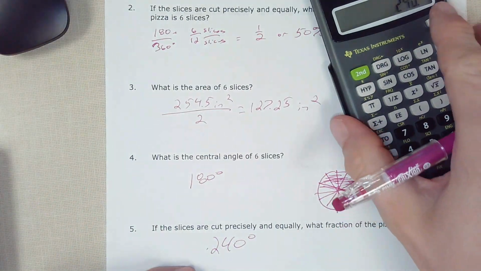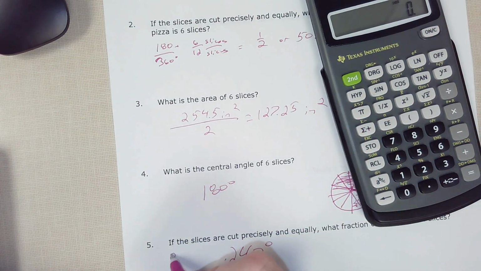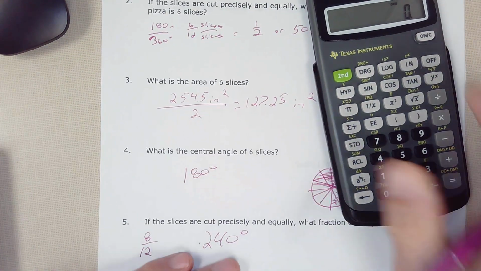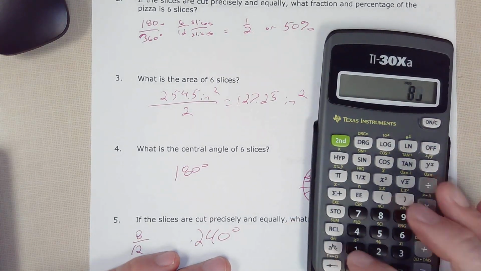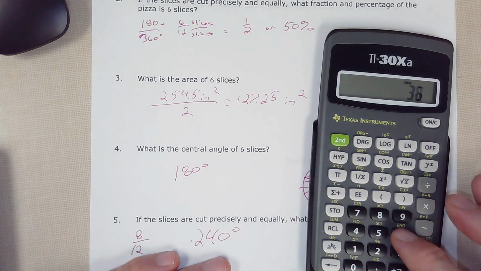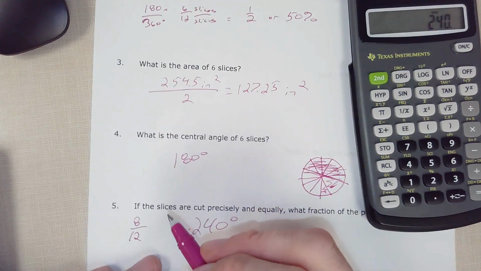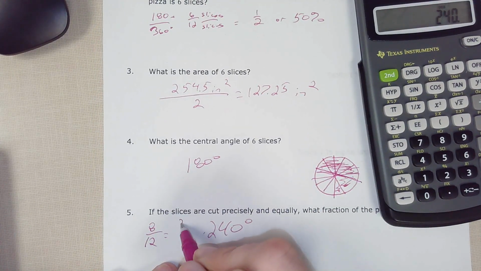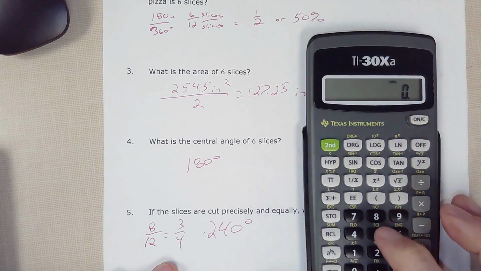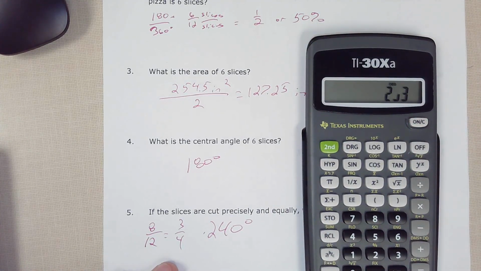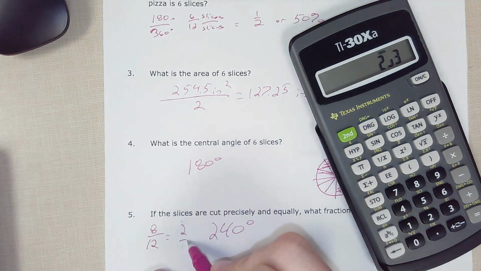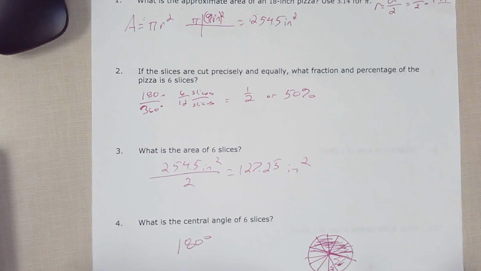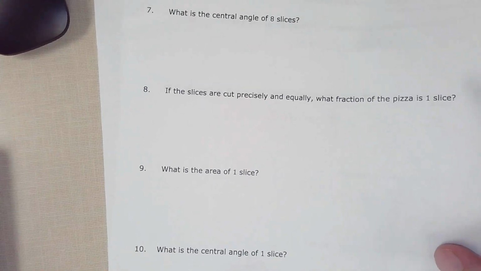Or 8 twelfths. 8 twelfths times 360 is 240. As a fraction, 8 over 12 is 2/3, not 3/4. So that is 2/3 of the pizza, and our central angle was 240 degrees.